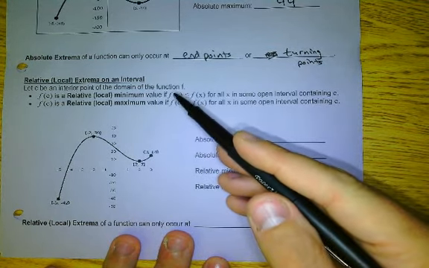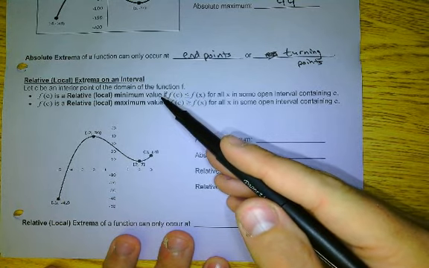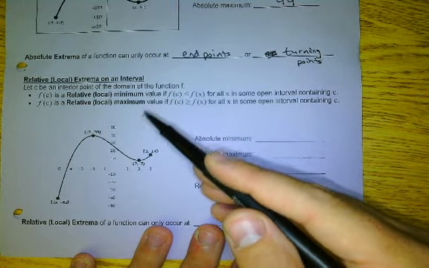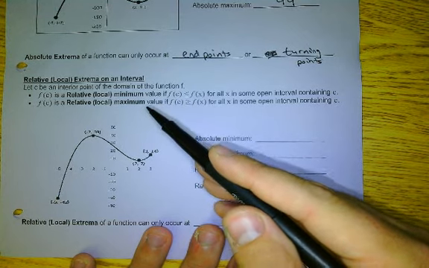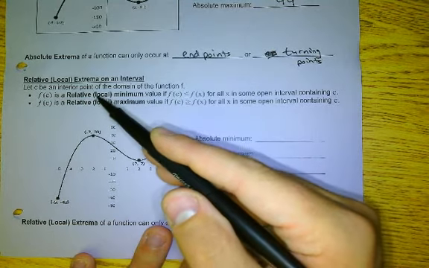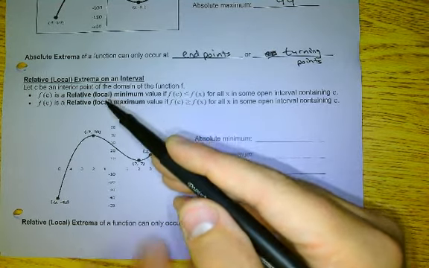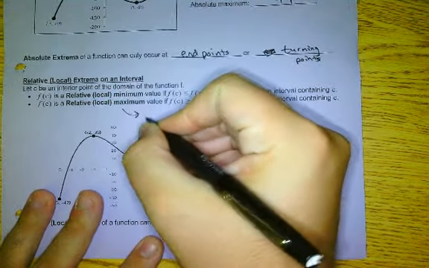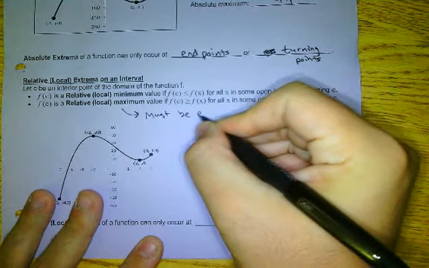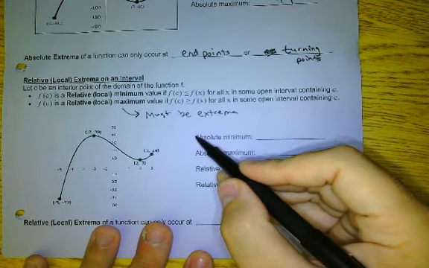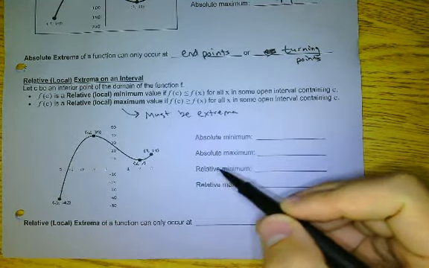Relative, again, means that it could be absolute, or it could just be locally a max or a min. I'm just looking for when it is a little hill or a little valley. It could be the lowest or it could be the highest, but it's going to be extrema. The relative maximums and minimums cannot be endpoints. It has to be actual extrema. Absolute can be endpoints or extrema. Relative has to be all of your extrema.